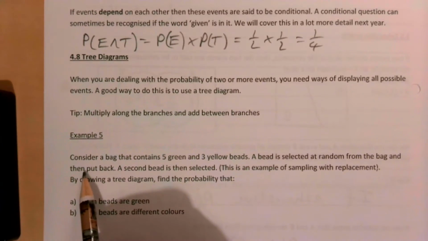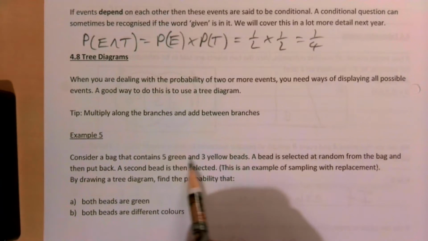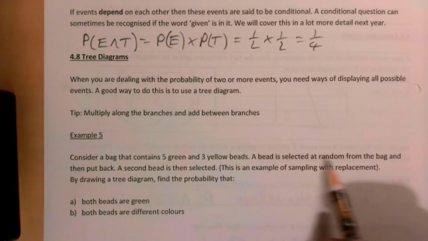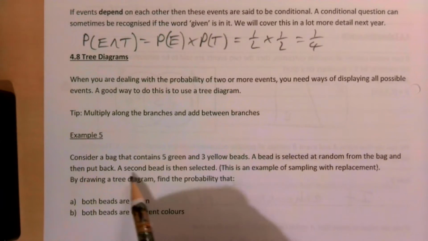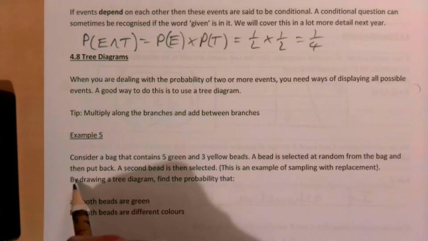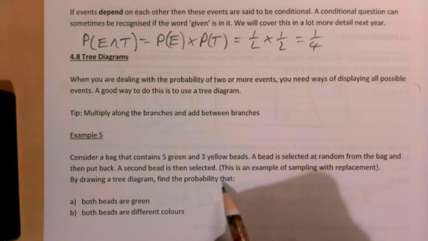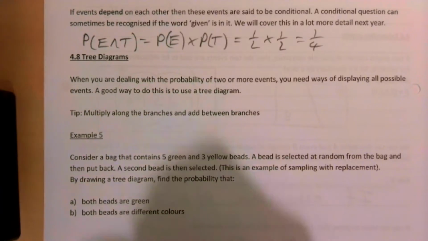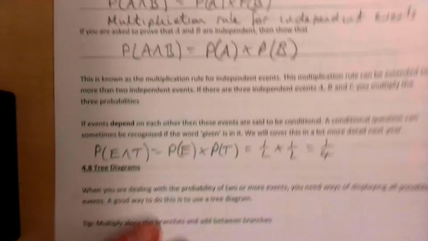Example 5. Consider a bag that contains 5 green and 3 yellow beads. A bead is selected at random from the bag and then put back. A second bead is then selected. This is an example of sampling with replacement. By drawing a tree diagram, find the probability that both beads are green, and that both beads are different colours.